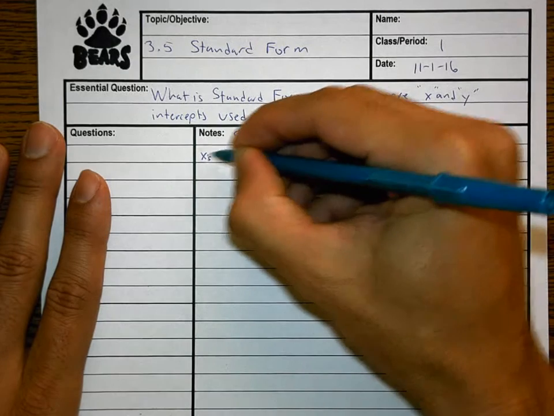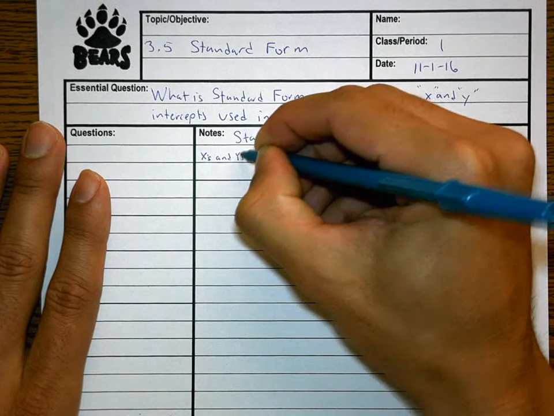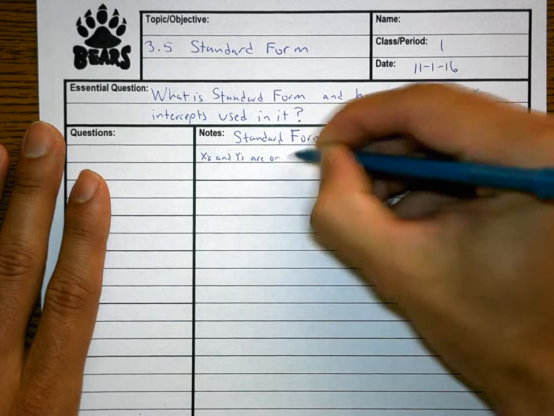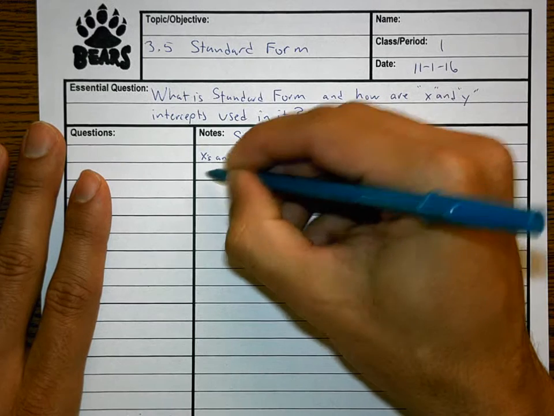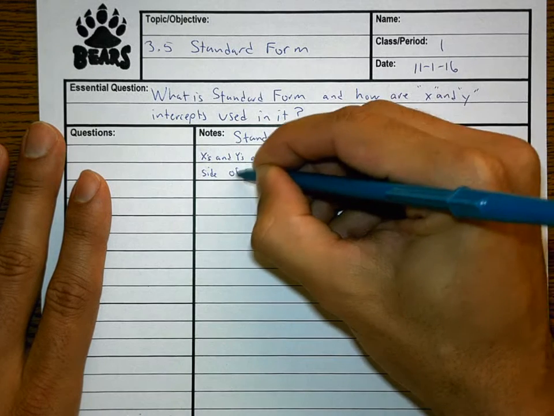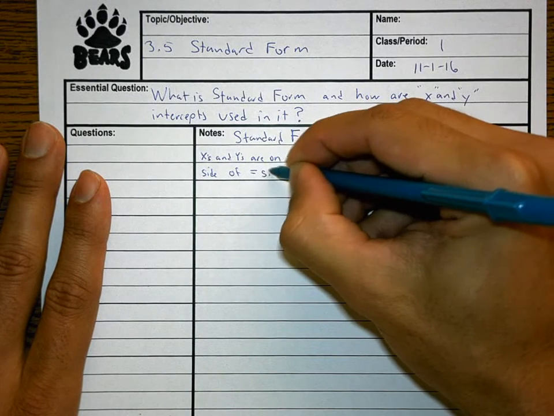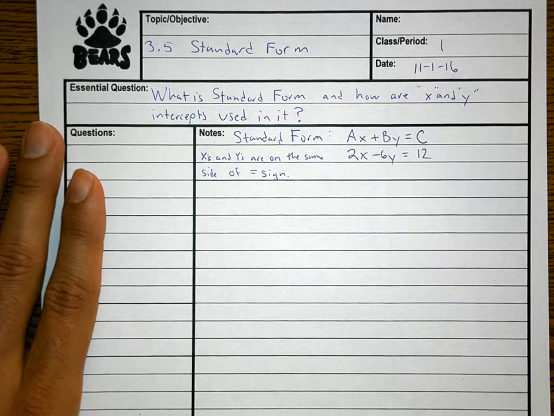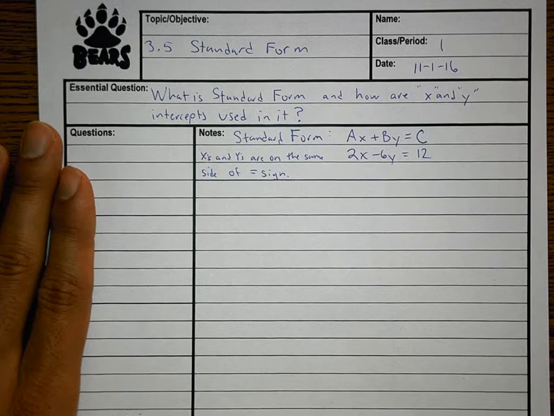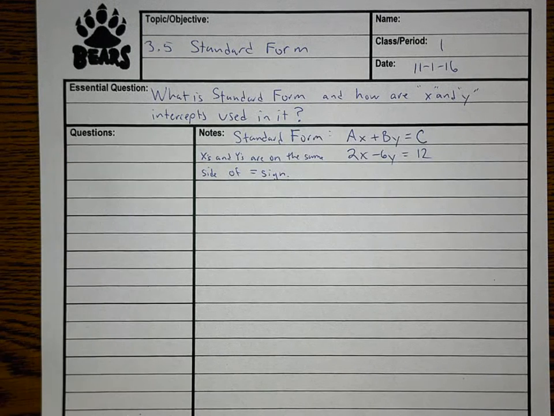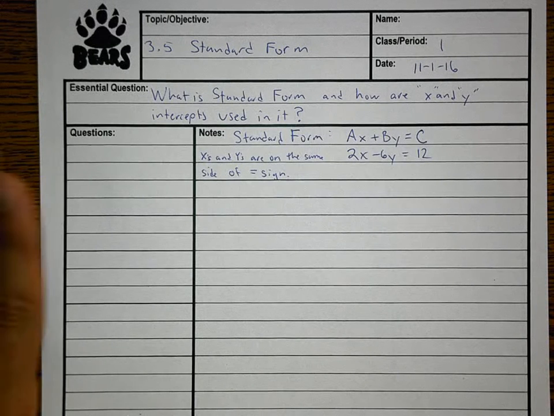My x's and y's are on the same side of the equal sign, and any numbers are on the other side.